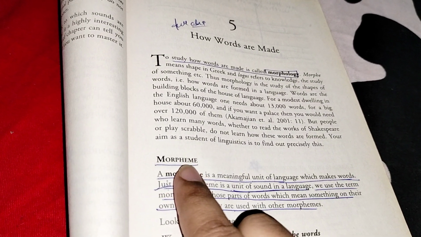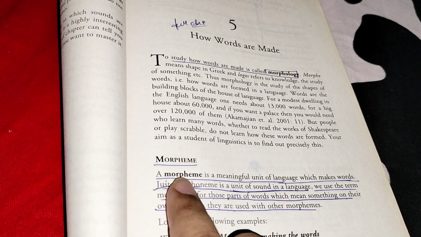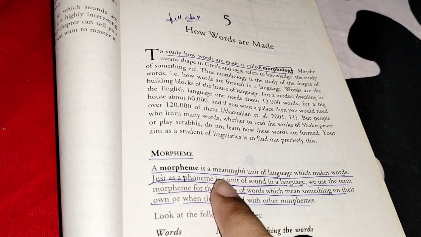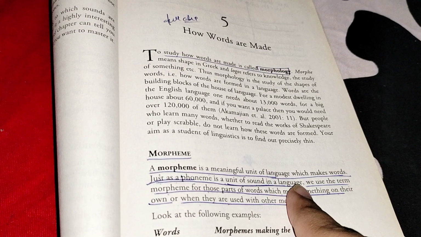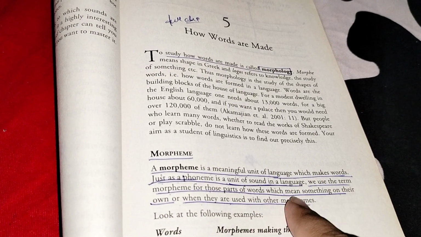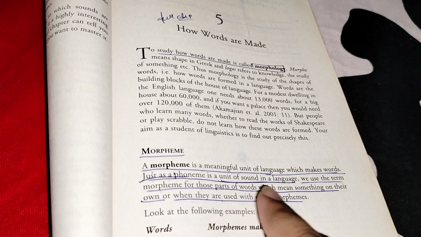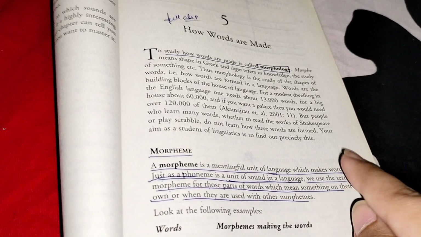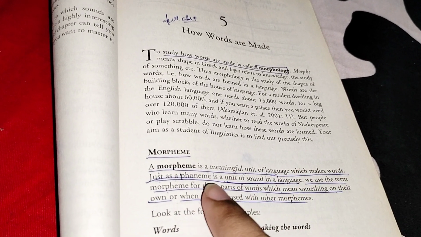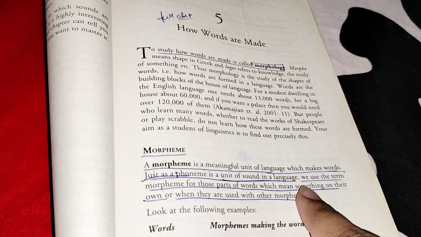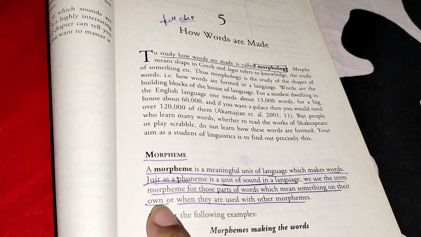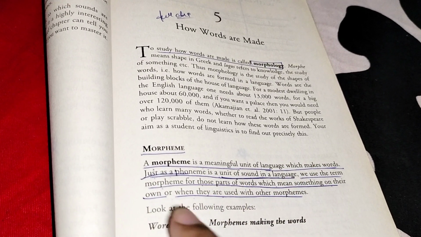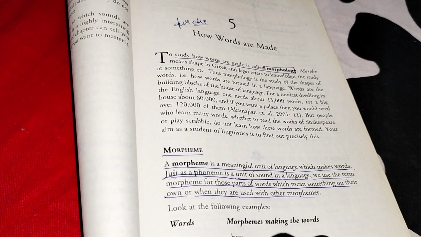So in morphology, the main thing is the morpheme. A morpheme is a meaningful unit of language which makes words. Just as a phoneme is a unit of sound in a language, we use the term morpheme for those parts of words which mean something on their own or when they are used with other morphemes. So they are the meaningful units of language that make words. There are two types of morphemes. One which means something on its own, and the second which is used with other morphemes. So these are the two types which you should know if you want to learn morphology.